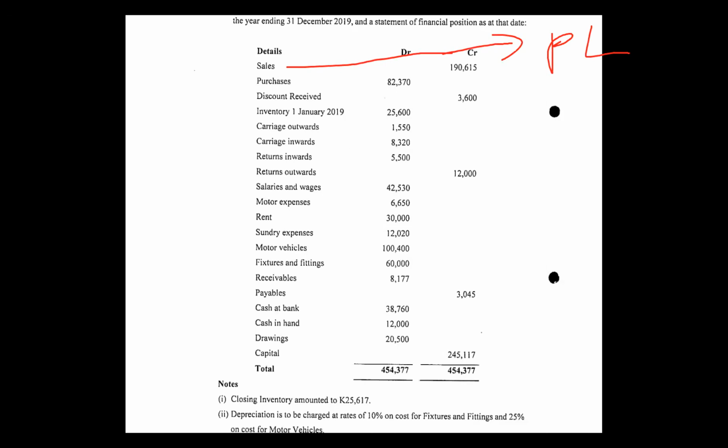What about purchases? Profit and loss account as well. Profit and loss account. Don't worry, there will be some break. Yeah, let's do this one, then we'll give some break. Please, can you just endure this a bit?